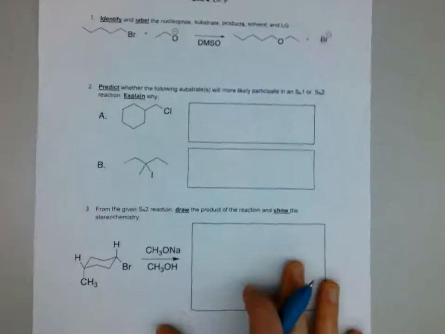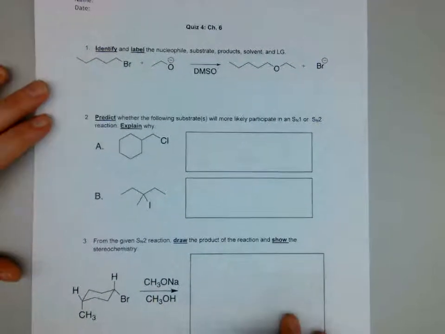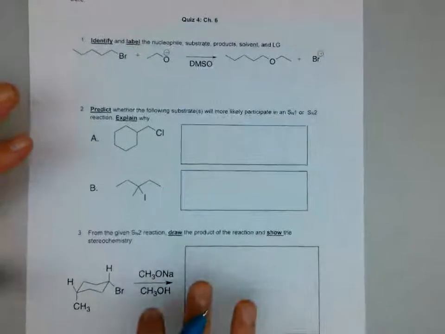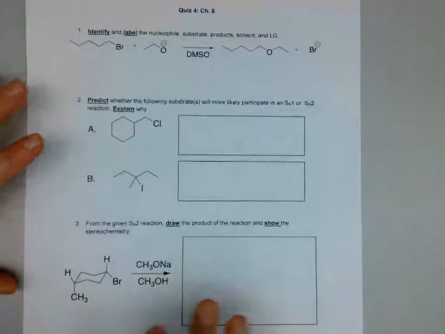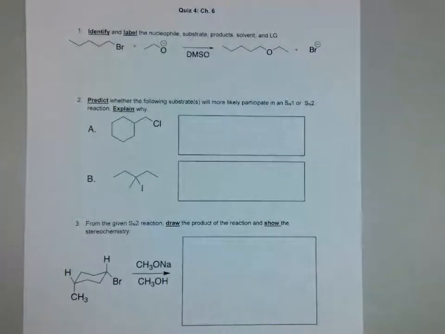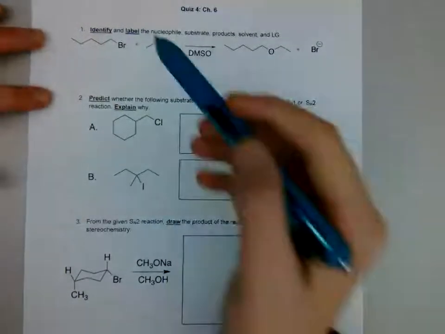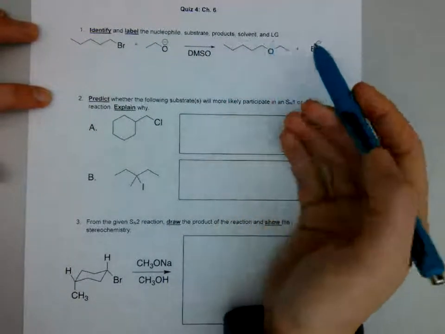Okay, so I'm going to solve some practice problems from chapter 6, which is SN1, SN2. I think we don't do eliminations in this one yet, so just SN1, SN2. So identify and label the nucleophile, substrate, product, solvent, and leaving group.